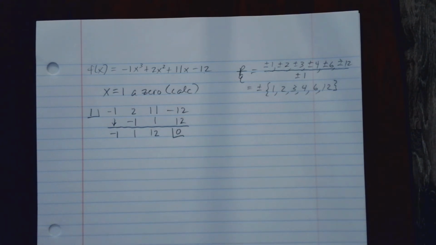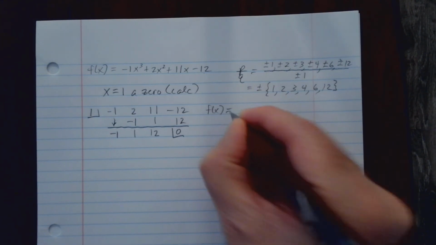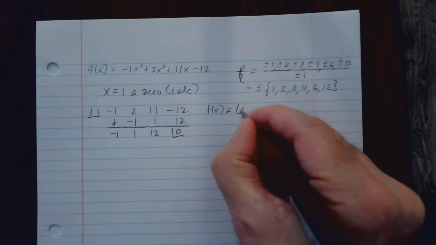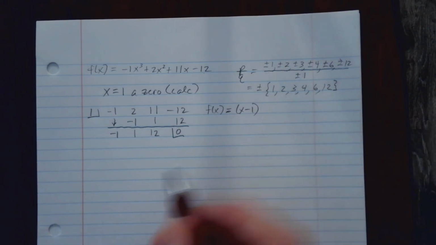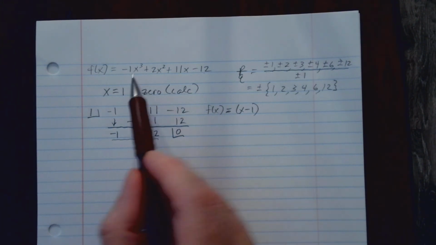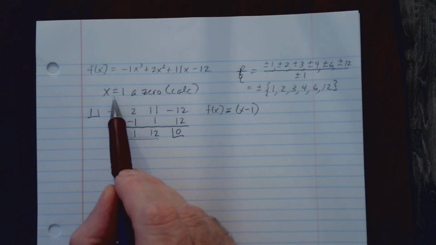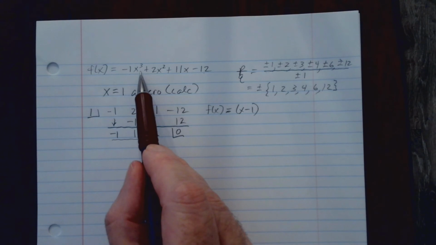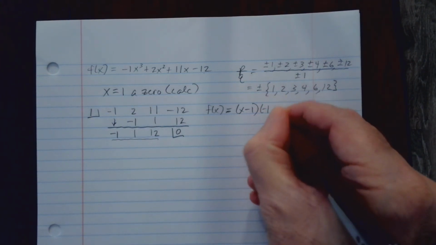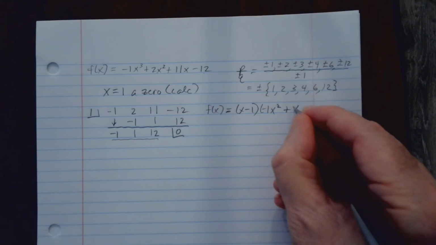But the nice thing is we can now write our function as, let's see, if 1 is a 0, we know that x minus 1 is a factor, and our other factor is coming from our answer here. Now, since we're dividing a cubic function by a linear function x minus 1, our degree is going to drop 1, and so this will be -1x squared plus x plus 12.